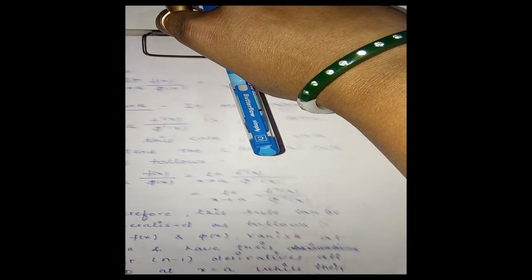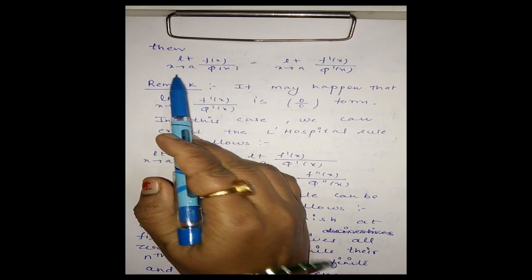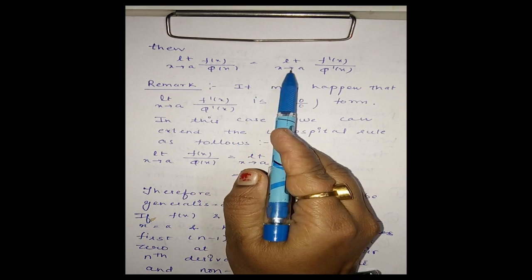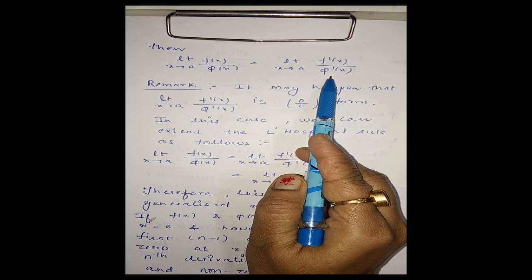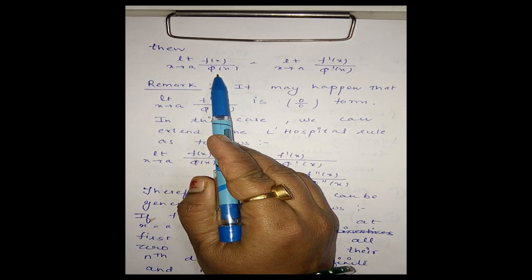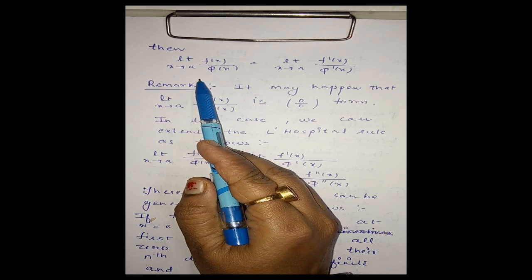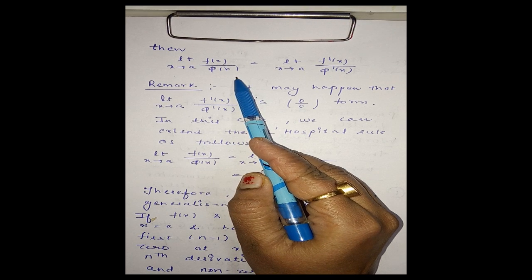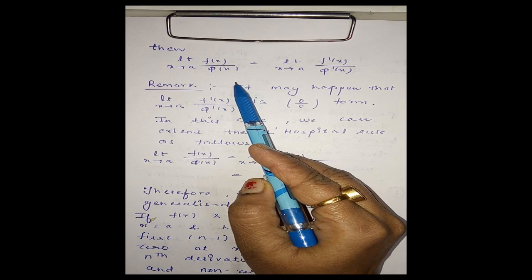L'Hopital rule says that limit x tending to a f of x divided by phi of x is equal to limit x tending to a f dash x divided by phi dash x. Here we have to note that we are not applying the quotient rule of differentiation. We are separately differentiating numerator and denominator. We are not applying the quotient rule here. Separately we are differentiating numerator and denominator.